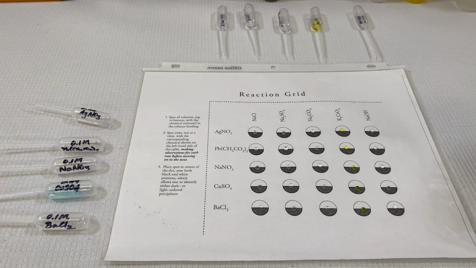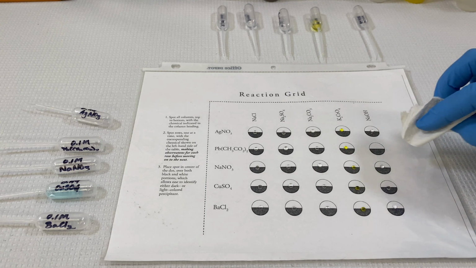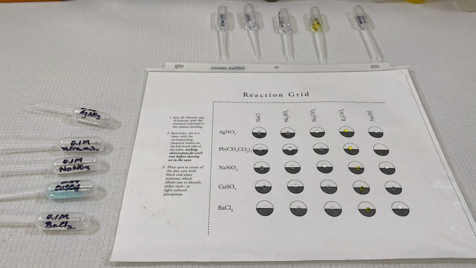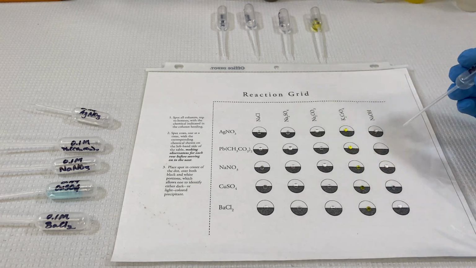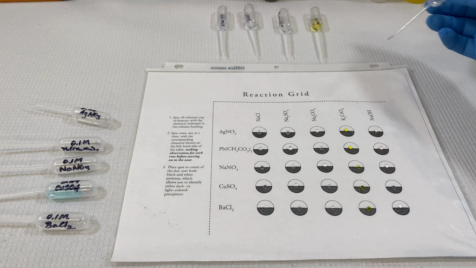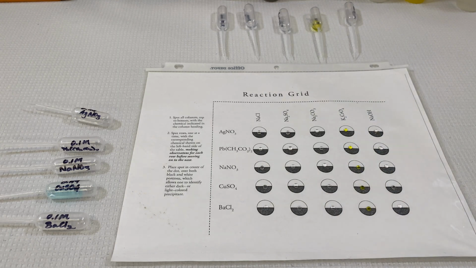But before we do that, we had a few stray drops. We'll clean those up. The dot has a white half and a black half. We are looking for precipitate or cloudiness. If it's a dark precipitate, then it will show up better on the white or light side of the circle.